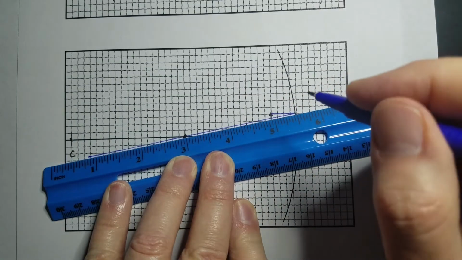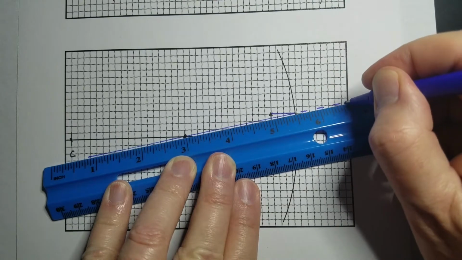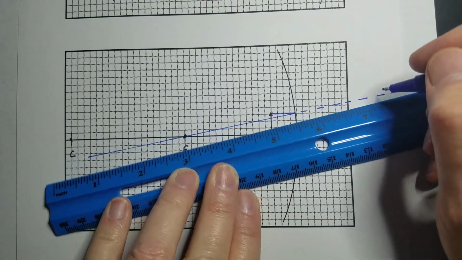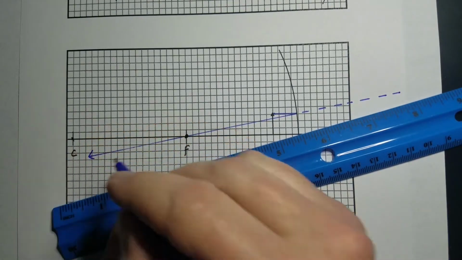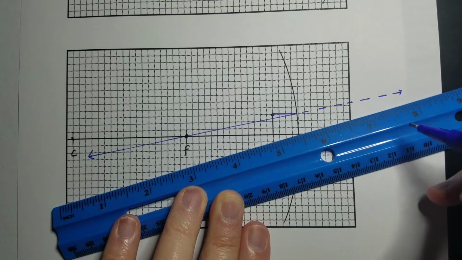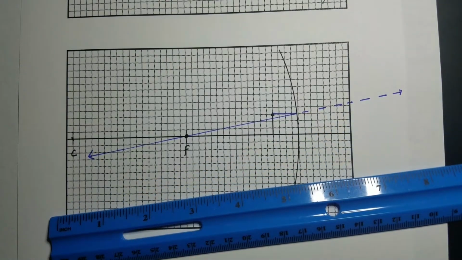Now, because I know what's going to happen, I'm going to draw dotted rays coming out the back, and I'm going to go all the way out because I don't know how far this will go. So that's a real beam of light. That's a virtual beam going this direction. That's parallel focal point. Now let's do focal point parallel.